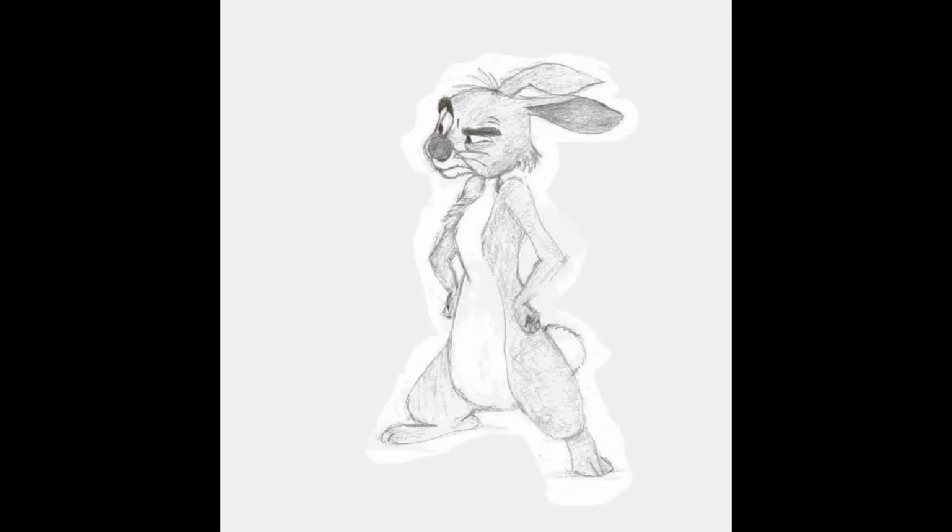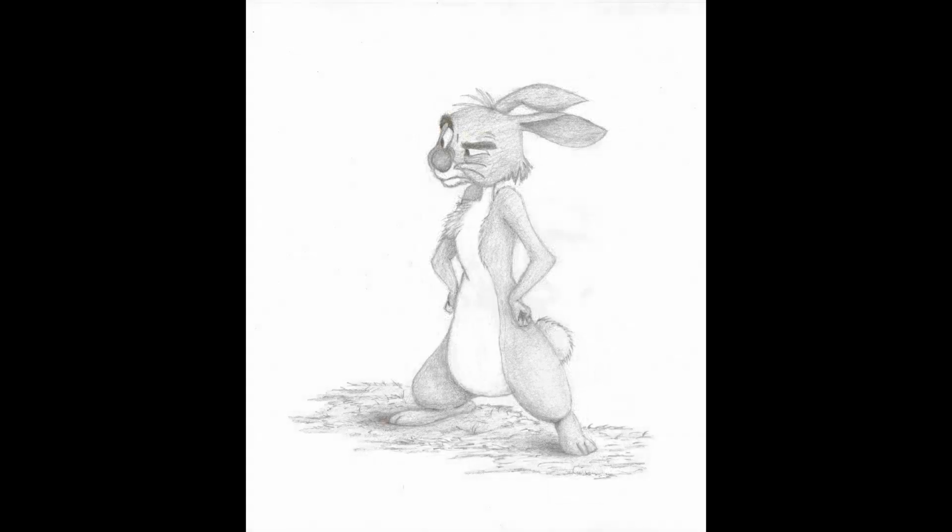We want to add form to the character. So the way the light hits it, it's going to be the darker darks, but we start with the lights and we work up to that. Now, once we have the values established, we refine those values, refine the shapes, and we add even more detail, more fine detail at this point.